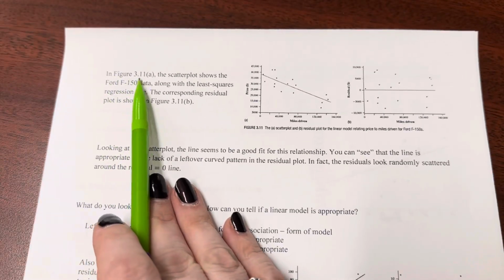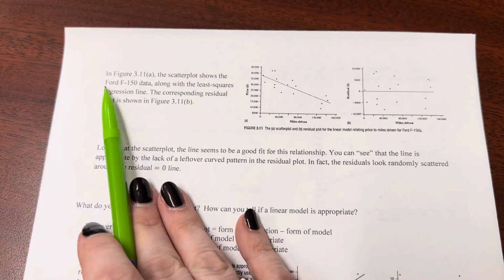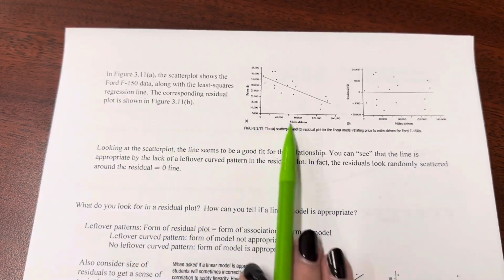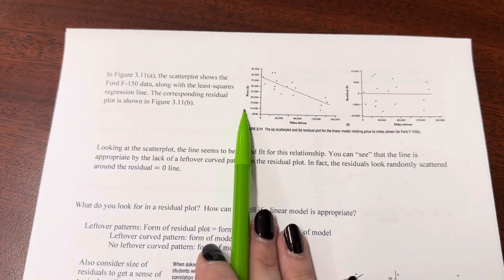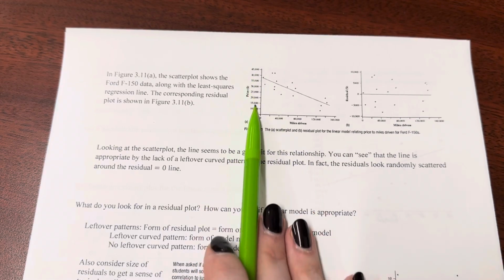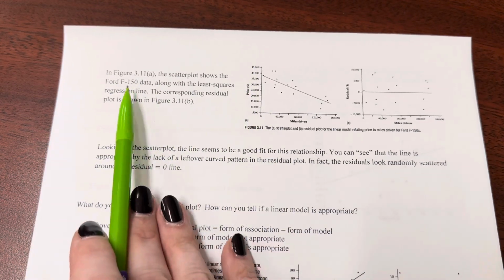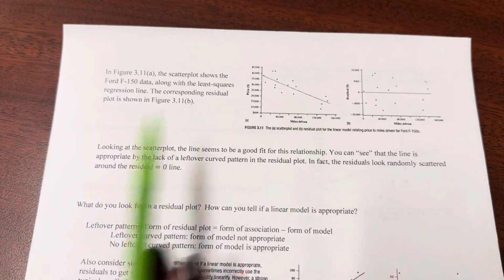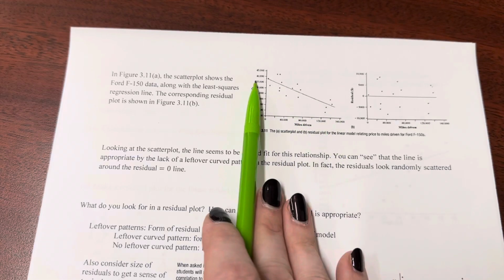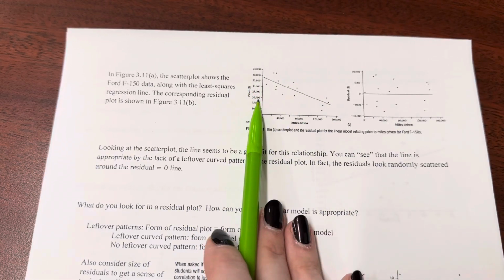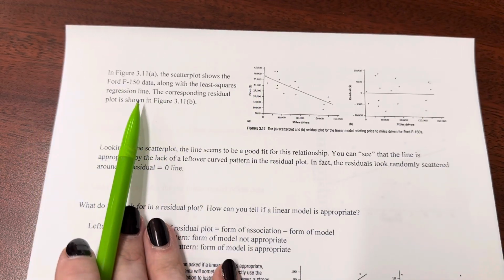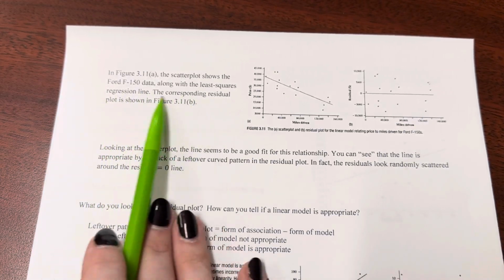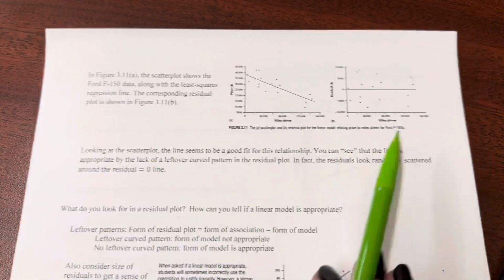Now in figure 3.11a, the scatter plot shows the Ford F-150 data along with the least squares regression line. So you have miles driven, and then you have the price of the vehicle. And as you can see, the points are scattering above and below this line as you're going from left to right. I would say that a linear model might actually be appropriate for this one, but the residual plot puts it under a microscope. And the corresponding residual plot is shown in figure B over here on the side.